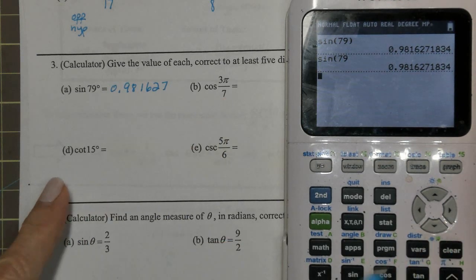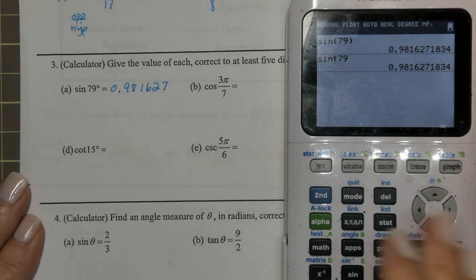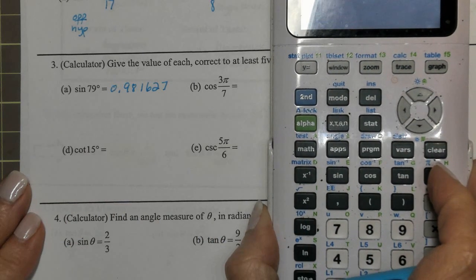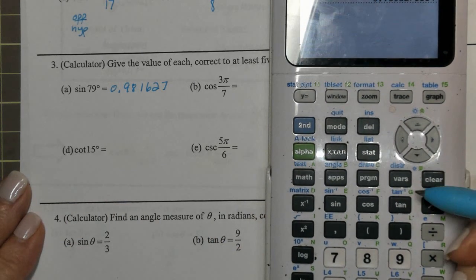Let's get cotangent. There is no cotangent button on the calculator. That is not cotangent. That is tangent inverse. Those are 2 different things. We don't want tangent inverse. We want the reciprocal of tangent.